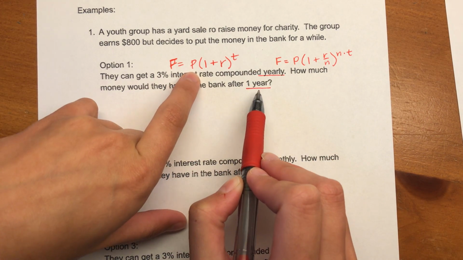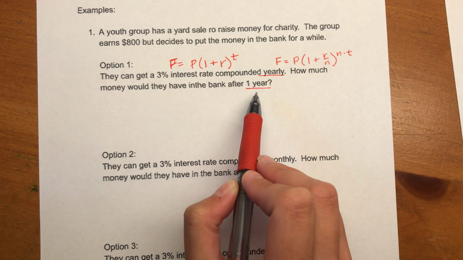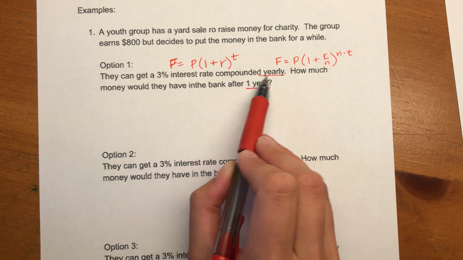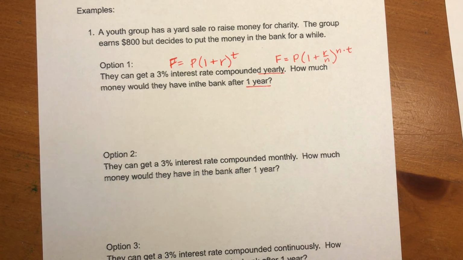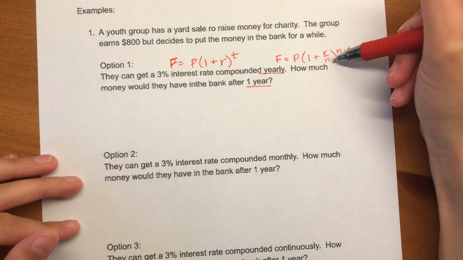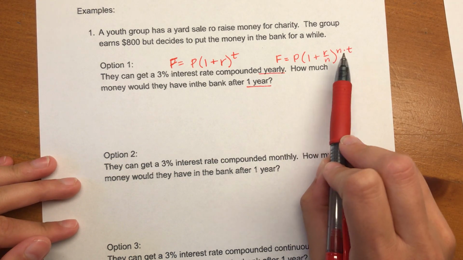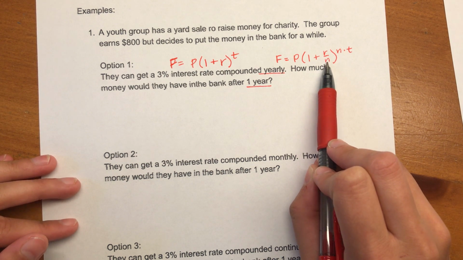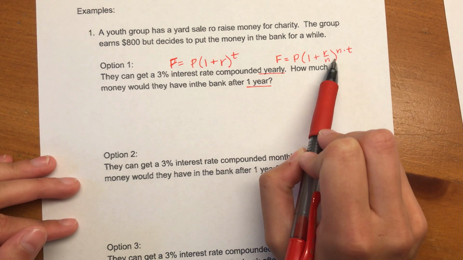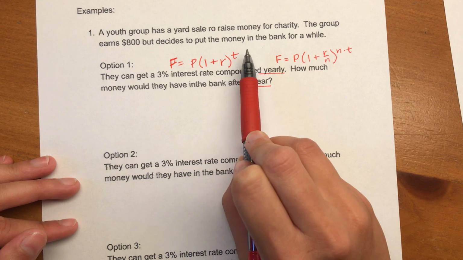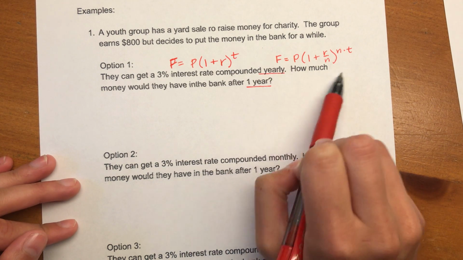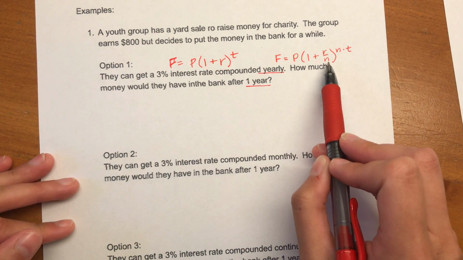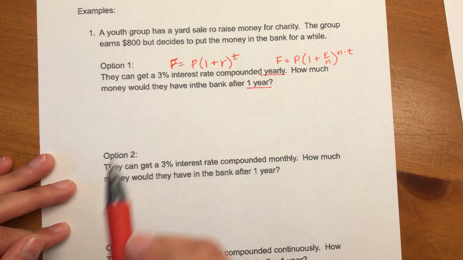Or if we think about N, which is the number of times the compounding period fits into 1 year, since our compounding period is yearly, how many times does a year go into a year? 1, right? So then we would end up substituting a 1 in wherever we saw an N value, right? And if we put a 1 here, what's R divided by 1? R. If we put a 1 here, what's 1 times T? T, right? So this formula actually is going to be the same here if it's just compounded yearly, okay? So I'm going to go ahead and start with this, right?